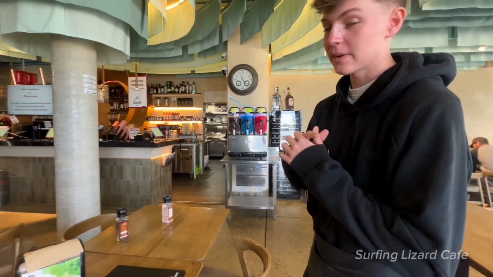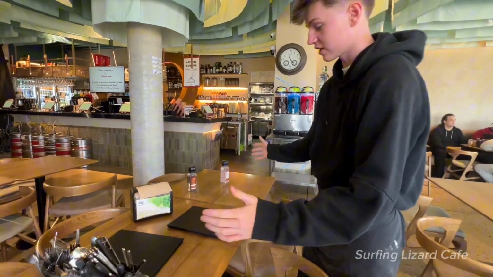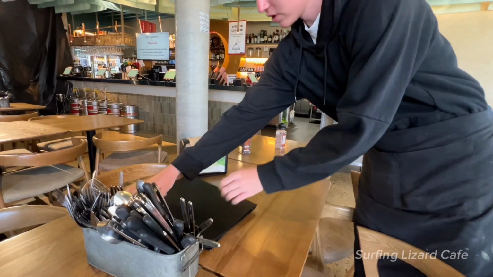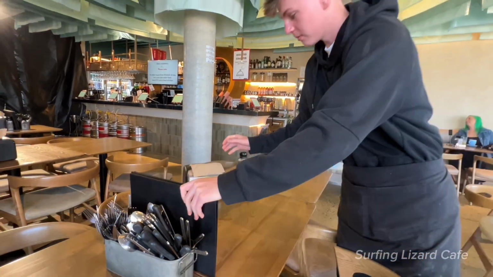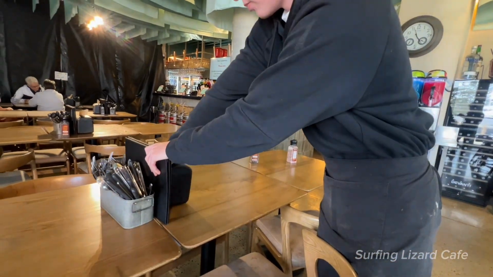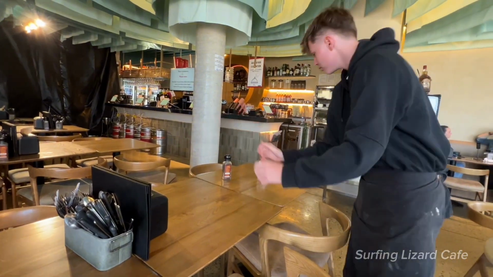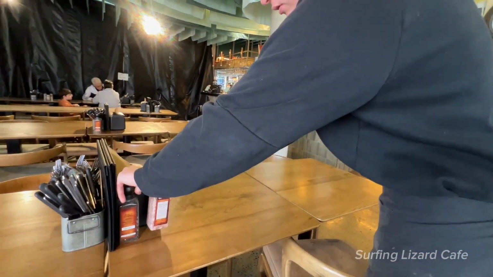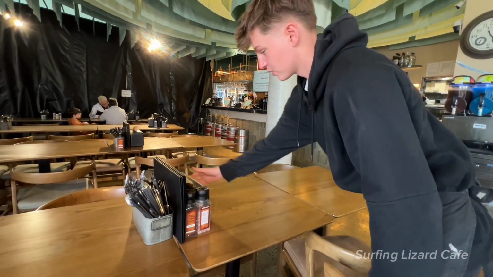So let's just say that people have finished ordering and the table is a mess just like this. Grab all the menus, you put the menus together. I put the menus here. Then you put all the napkins to hold the menus in place in the middle. And then you just put the salt and the pepper there. And then you put the sugar on the other side.